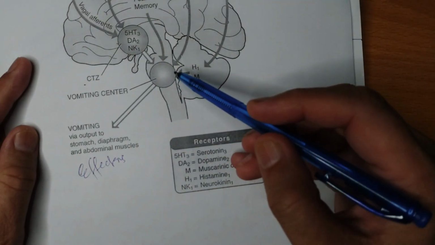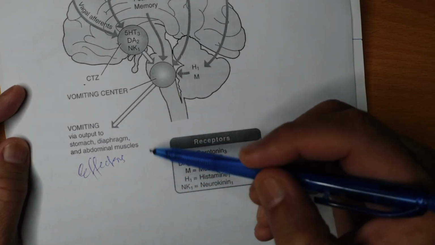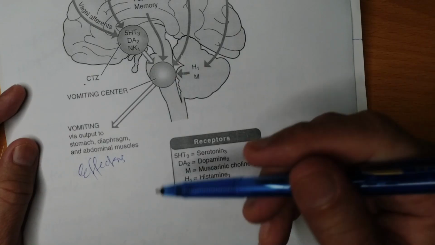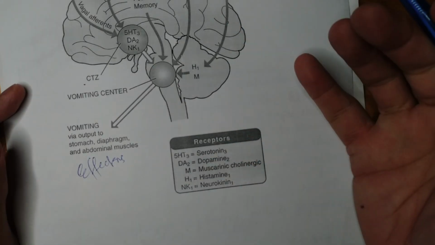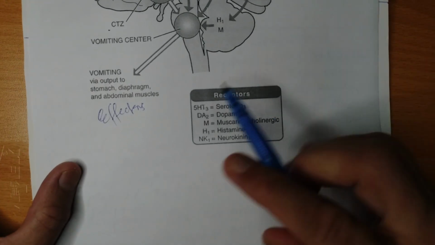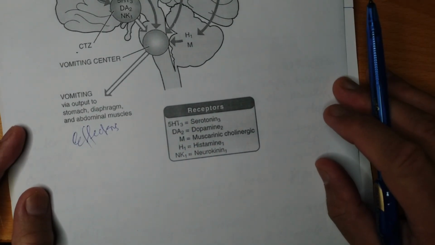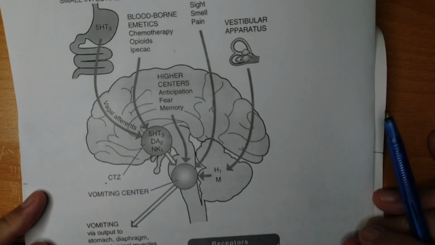motor signals are issued to the effectors to produce contraction of the diaphragm, relaxation of the upper esophageal sphincter, severe contraction and compression of the stomach, and reverse peristalsis in the intestine, and expulsion of gastric contents out through the mouth. I hope you understand this vomiting reflex.